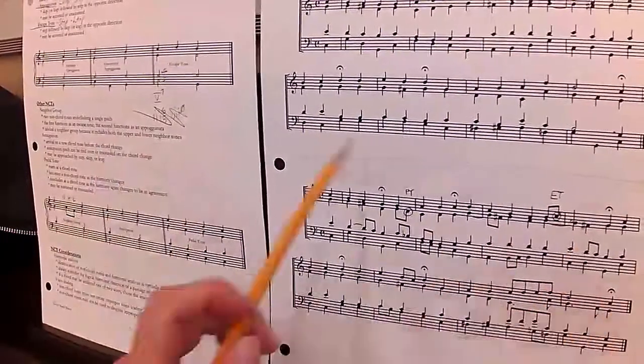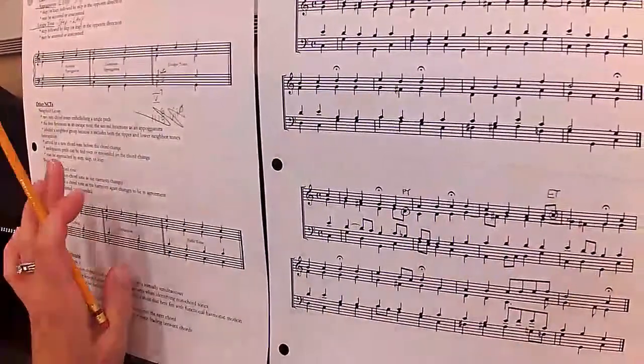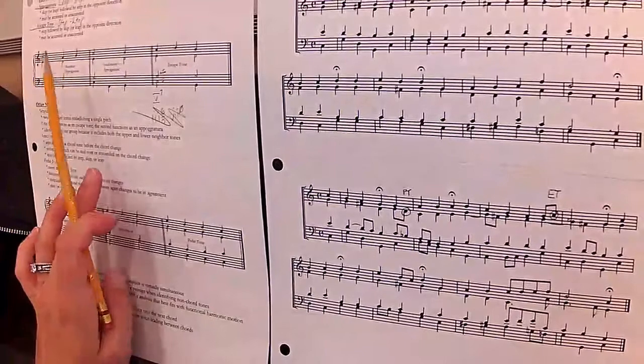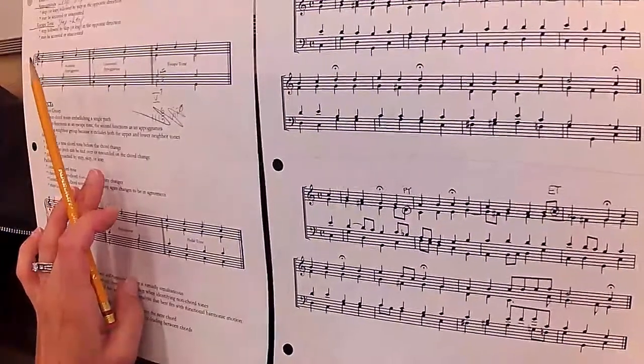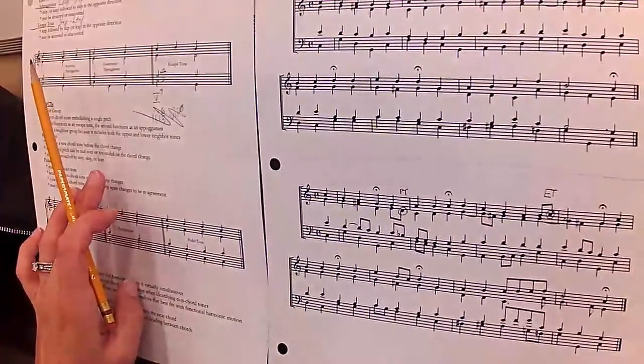Okay, so go ahead and find all of your non-chord tones in the Ach Gott und Herr example and discuss amongst yourselves for clarity.